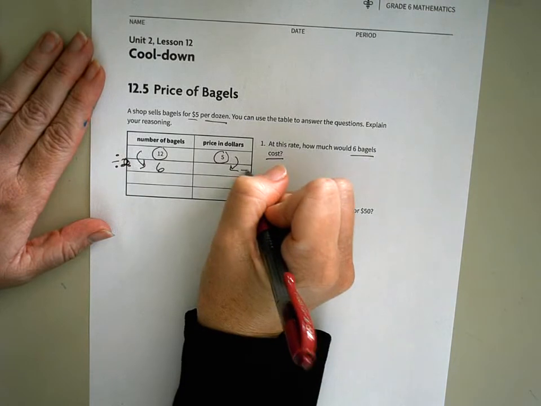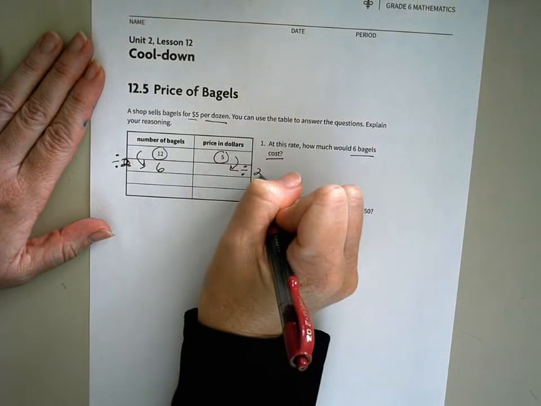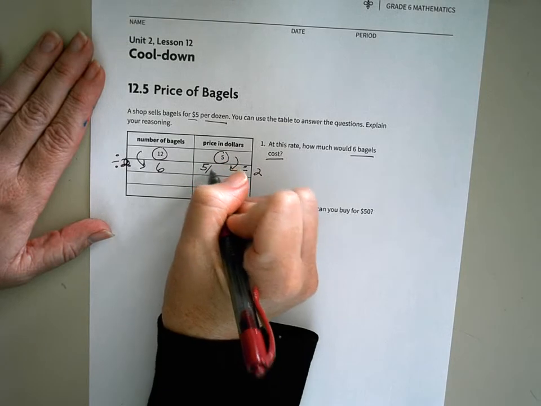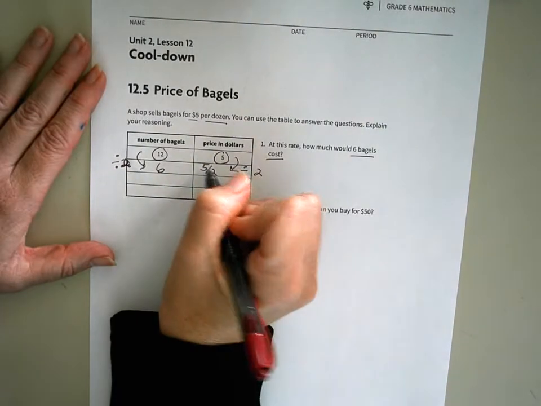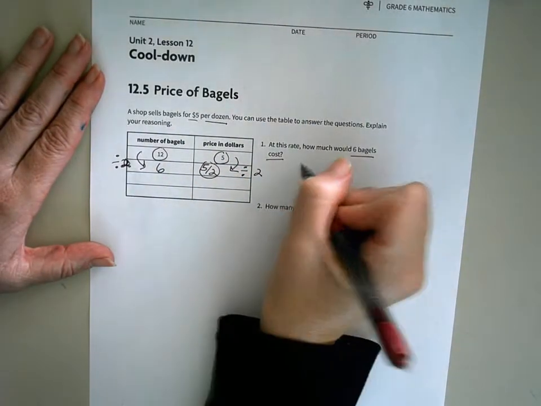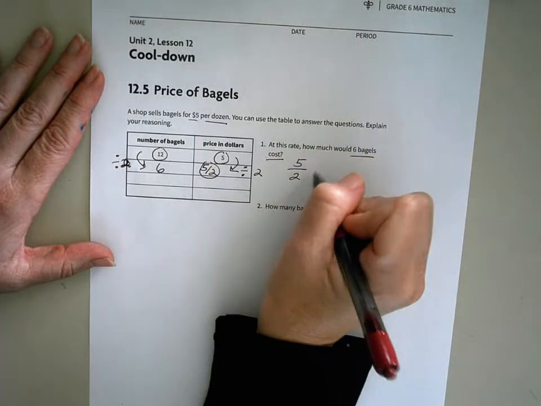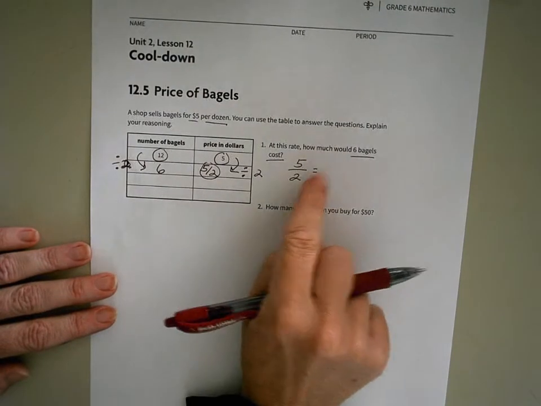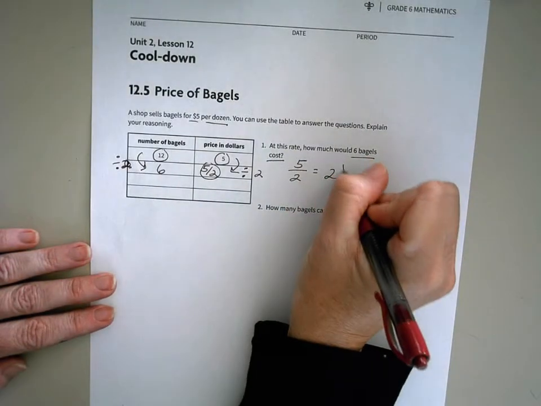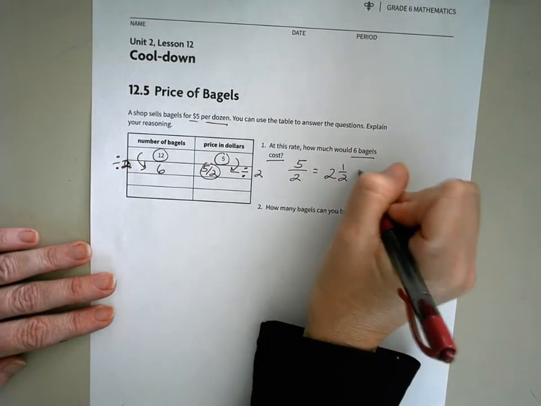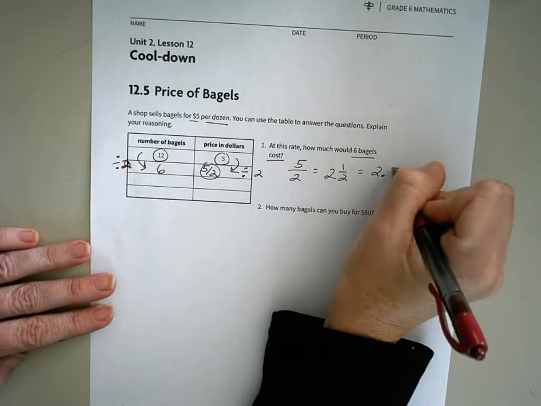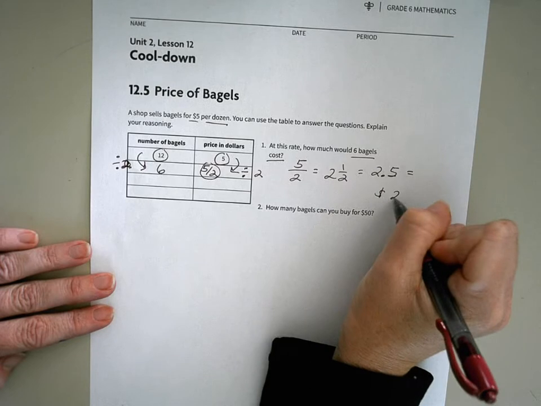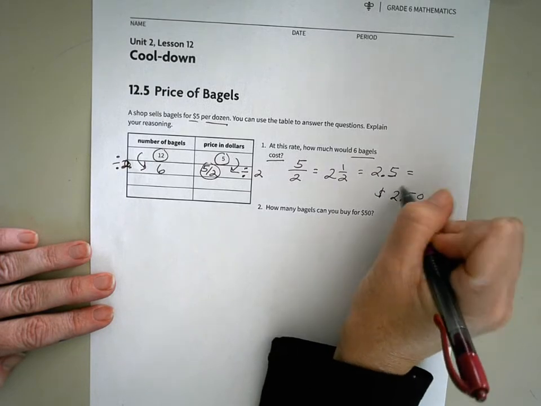So we're going to divide our 5 divided by 2. A division problem is a fraction. So if you write this as 5 over 2, mathematically that's a fine answer. Since we're talking about price, it might look a little bit better if we write it as a decimal. So 5 halves is the same thing as 2 1/2. If we're talking money, we would probably want to write $2.50.